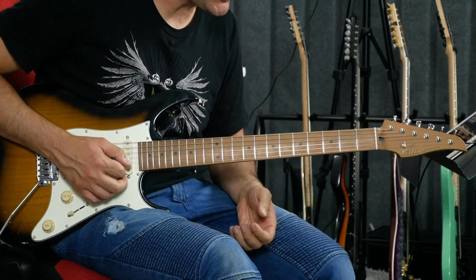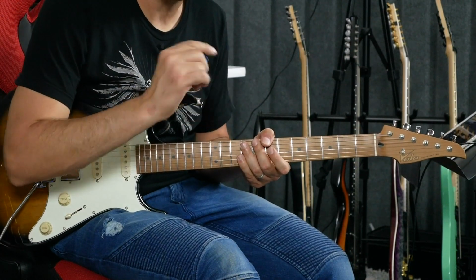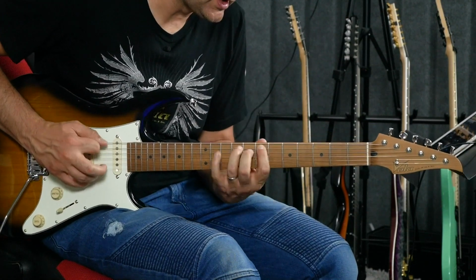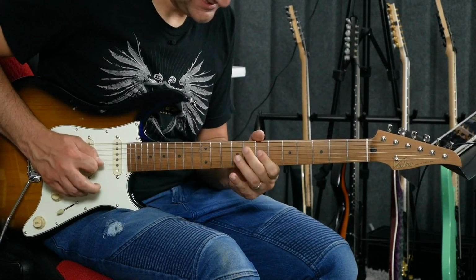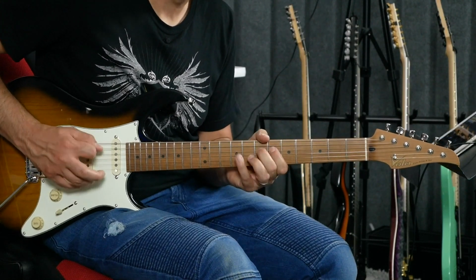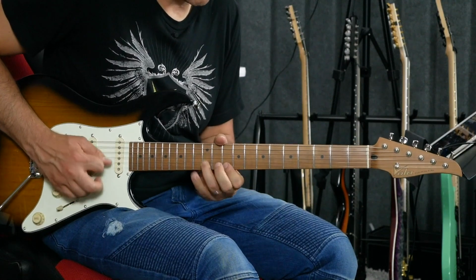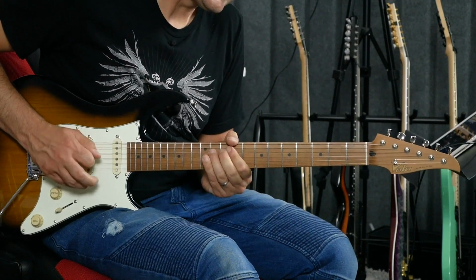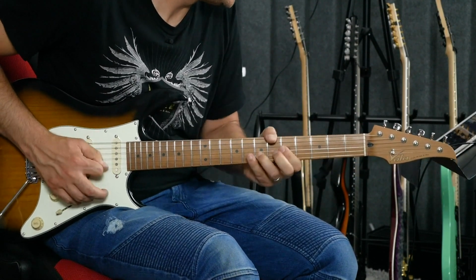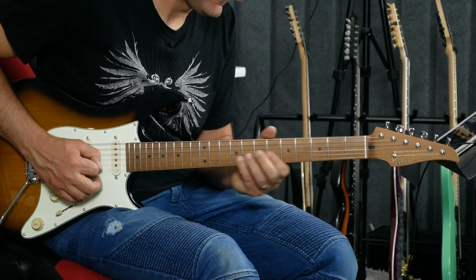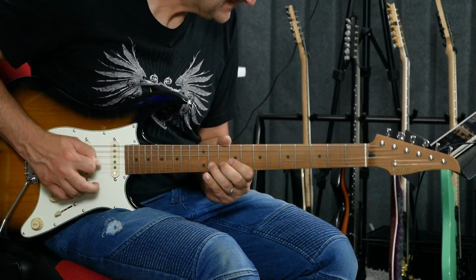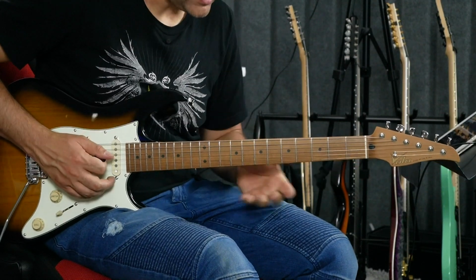Let's try another one. How about Dorian? Remember, that is the 2nd note of the Ionian, but we don't care about that. We're going straight to Dorian. See how it sounds very different than major. It sounds like a different flavor. How about Mixolydian?